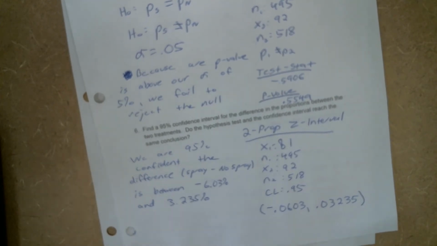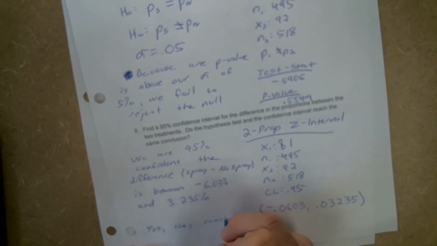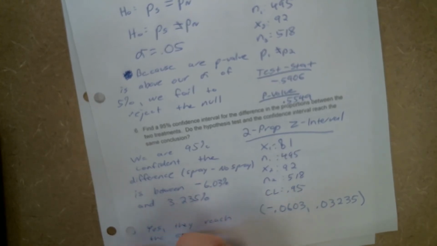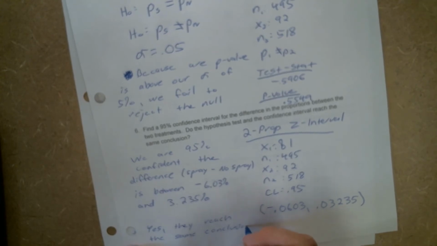And does the interval support the hypothesis test? Yes, they reach the same conclusion, because 0 is in our interval.